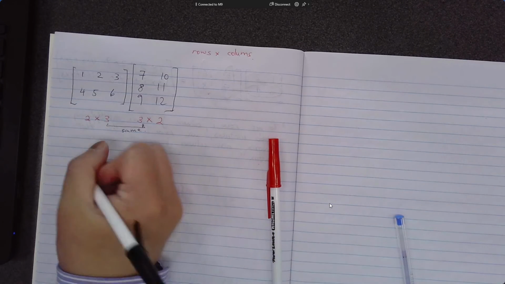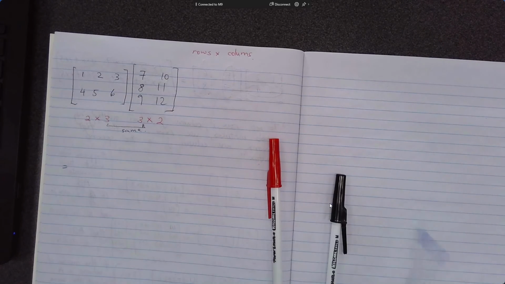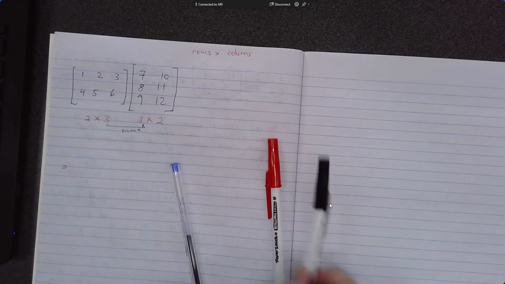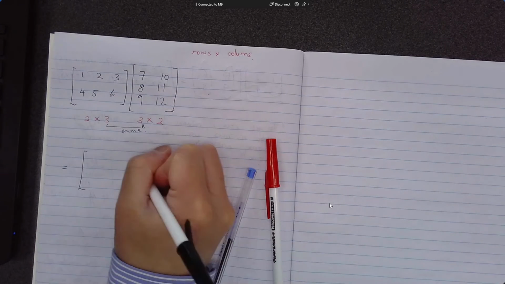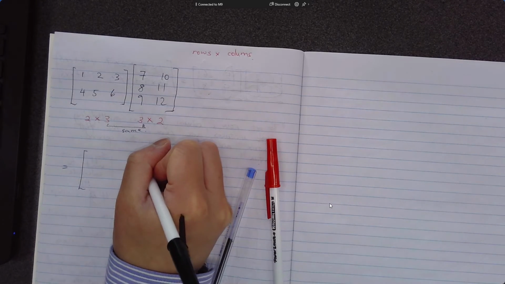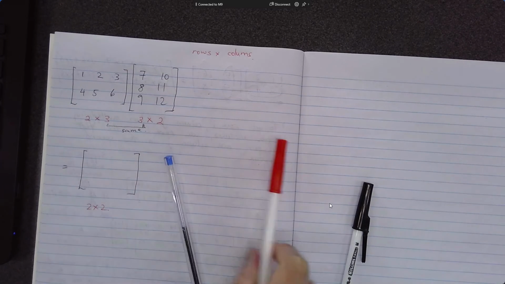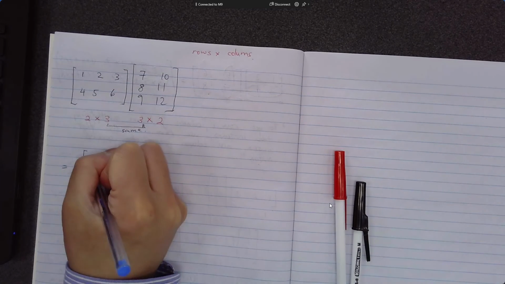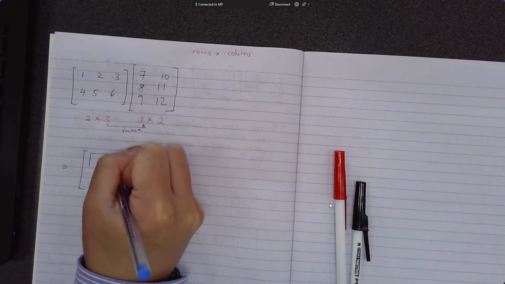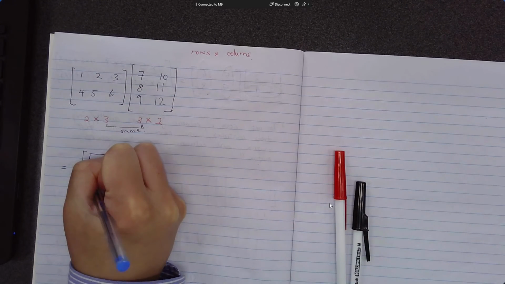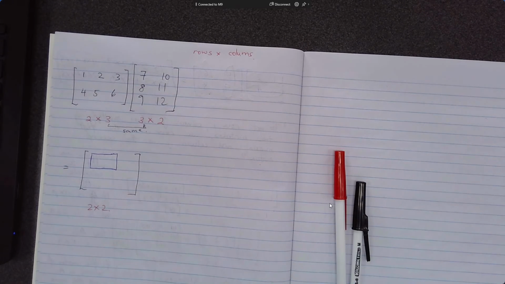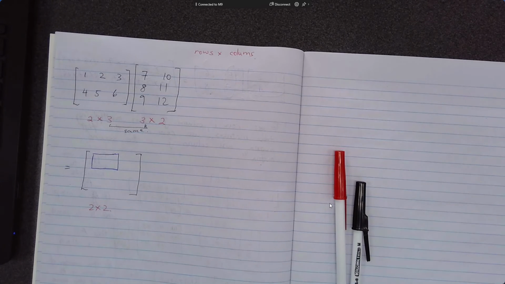All right. To get row 1, column 1, so guys listening, let's say I want just the first number in row 1, column 1. What should I use to get the answer? Which parts of the 2 matrices?